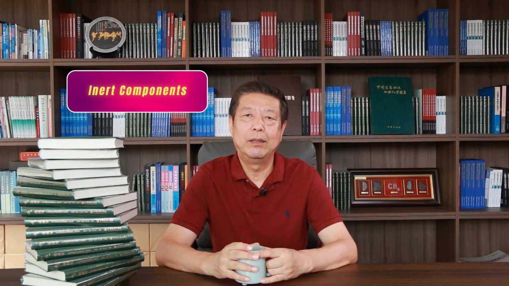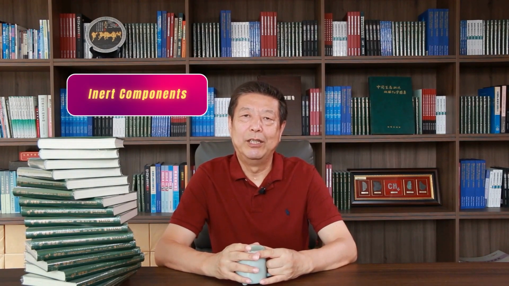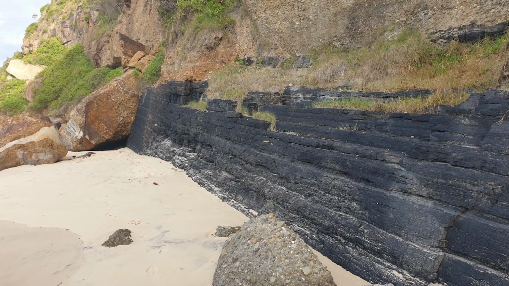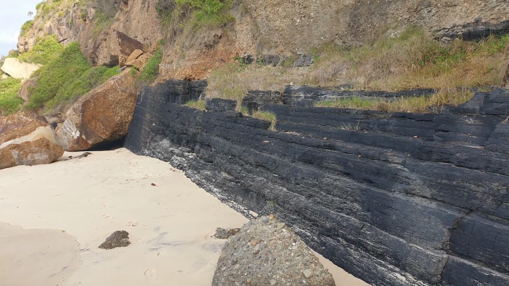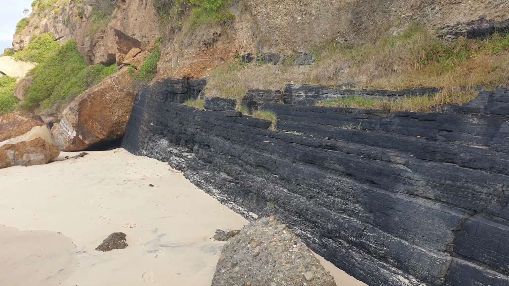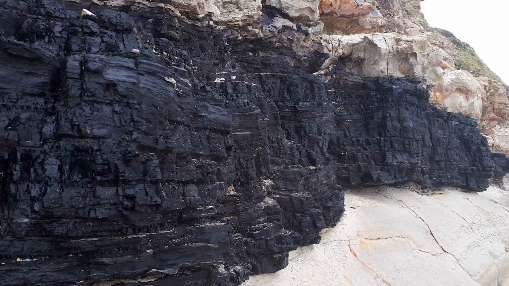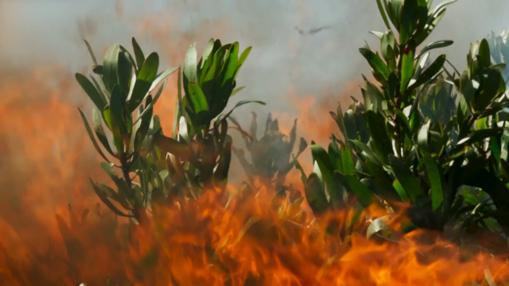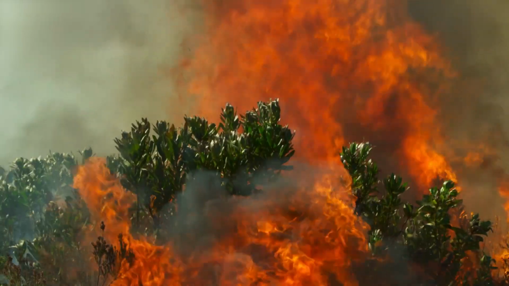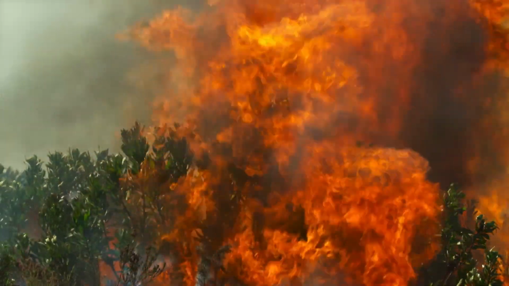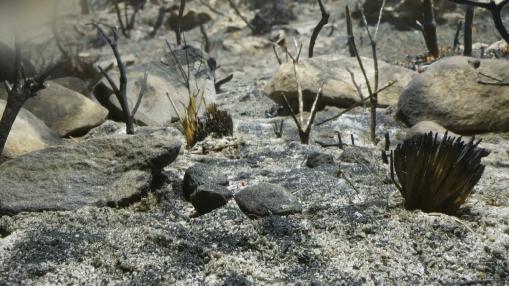Based on the name, the inert components are those in the coal that neither fuse nor cohere during the coking process. The inert components originate from coal formed when the plant material was not immediately buried underwater, but instead was exposed to the atmosphere, resulting in oxidized residues. A more typical and easily understood example is the charcoal left over from a forest fire. Charcoal is a typical example of inertinite.